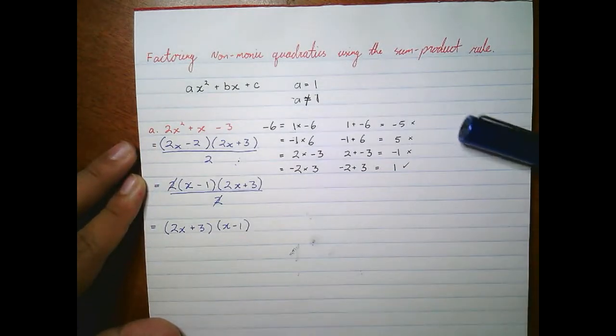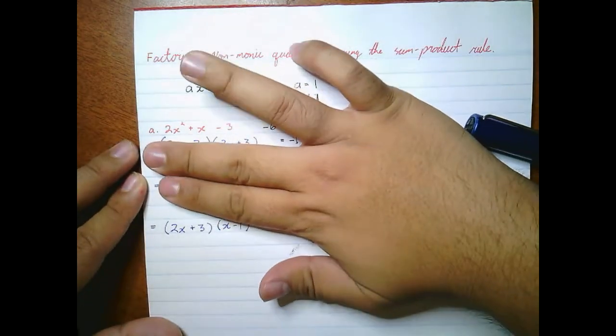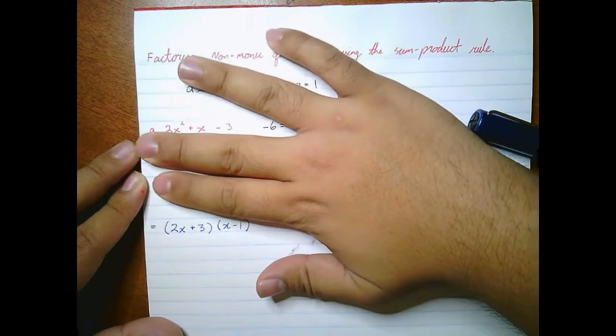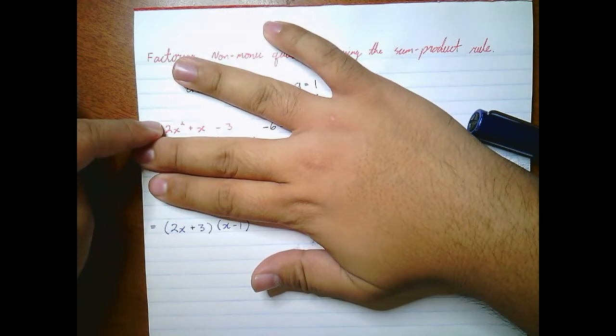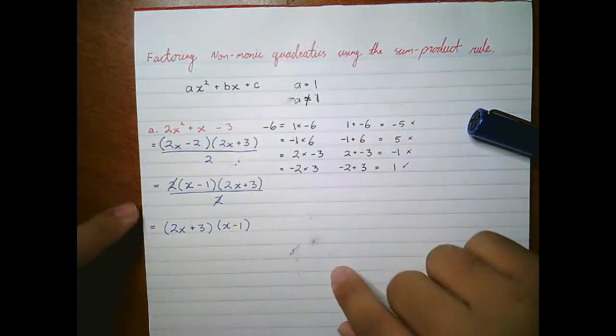So this one in red will be factorized into this one here.